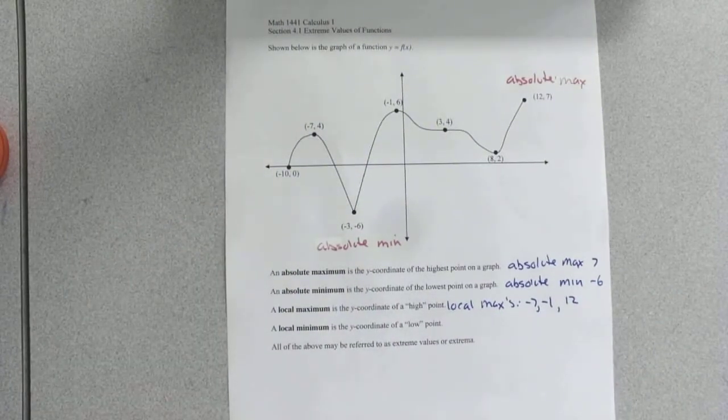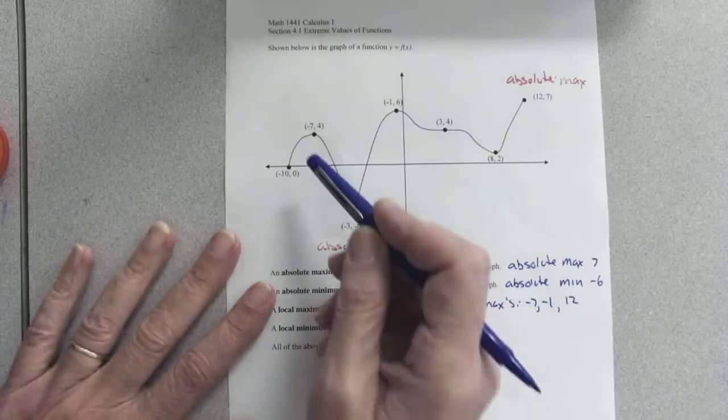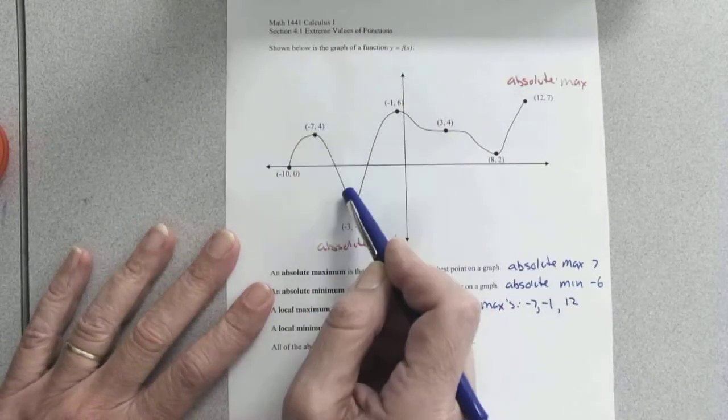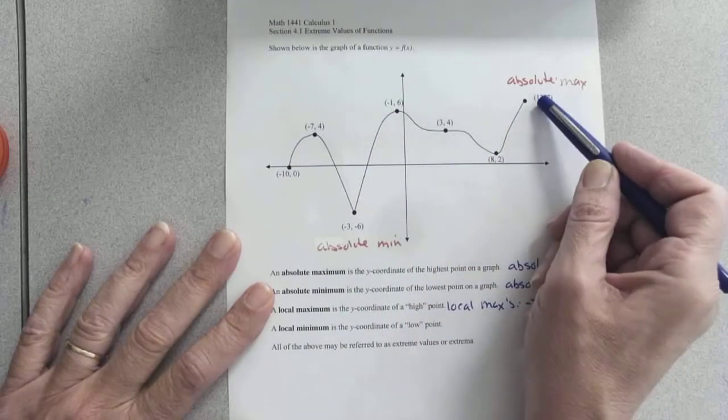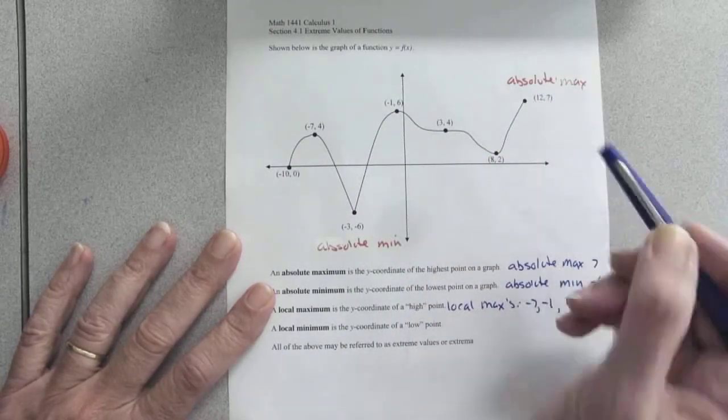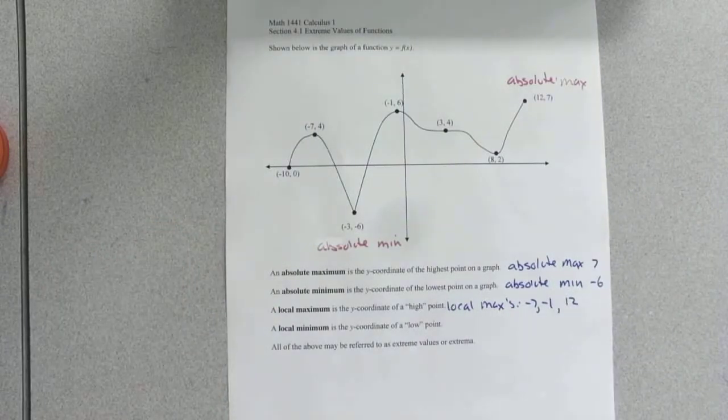Some people are going to exclude that endpoint because they want a local maximum to come up and then go back down. Come up, go back down. Come up, not back down. So it really depends on who you're talking to whether we should include that 12 in the local maximums.